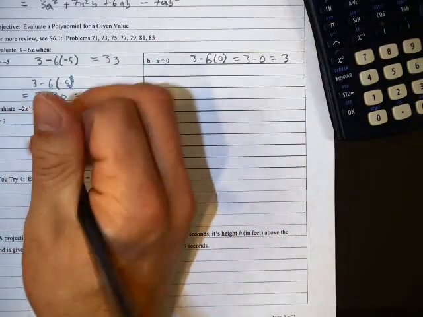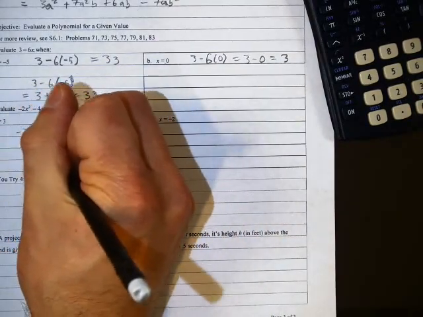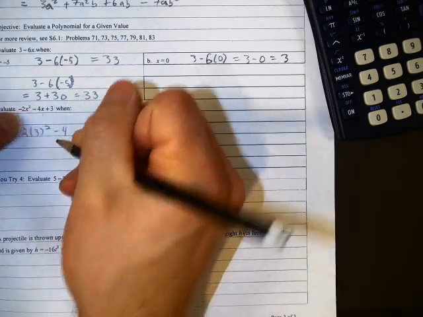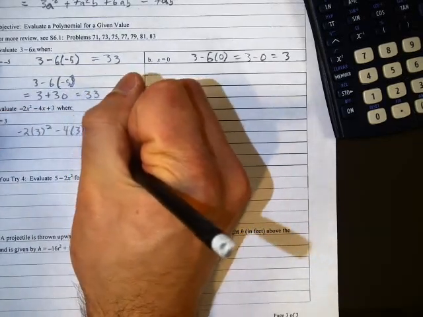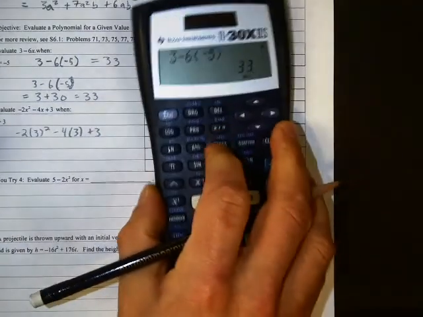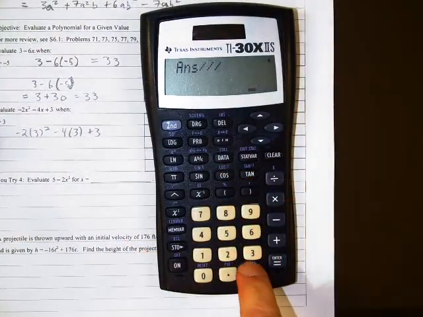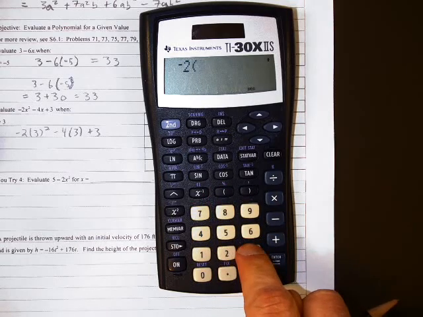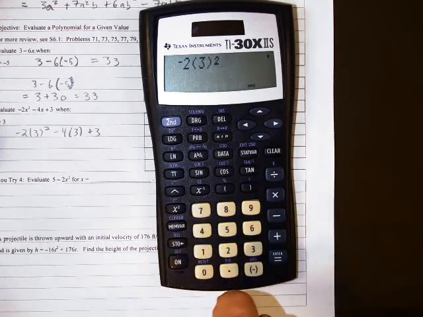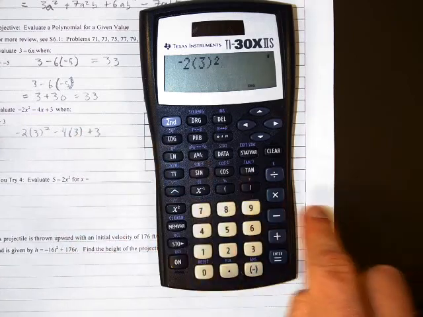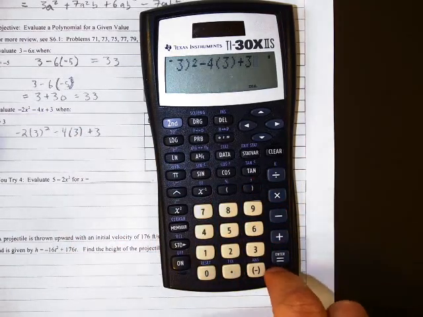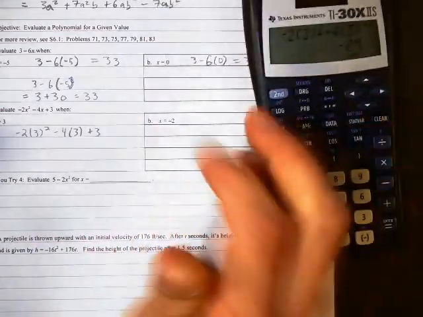Now, in these cases, let's see, negative 2 times 3 squared. I'm plugging in 3 right where x is, and putting it in parentheses each time. Honestly, I'm going to just throw this in the calculator. Exactly how I have it written. Negative 2 parentheses 3 squared minus 4 parentheses 3 plus 3. Works out to be negative 27.